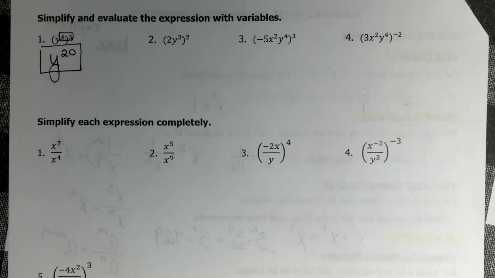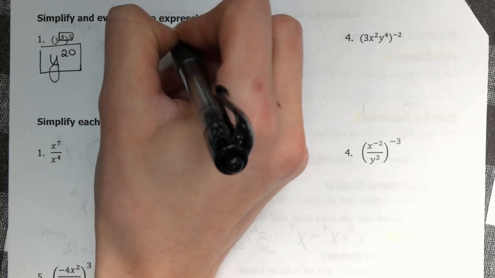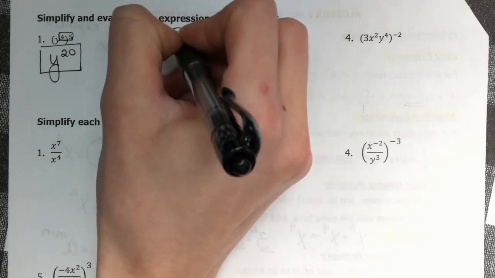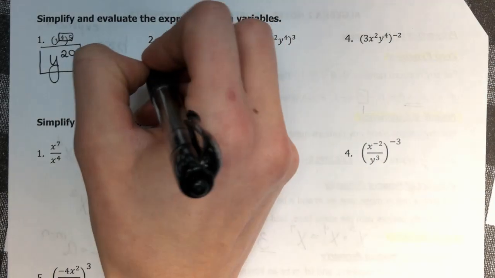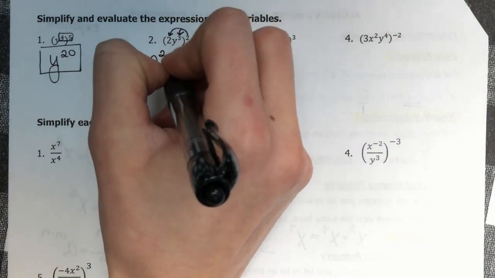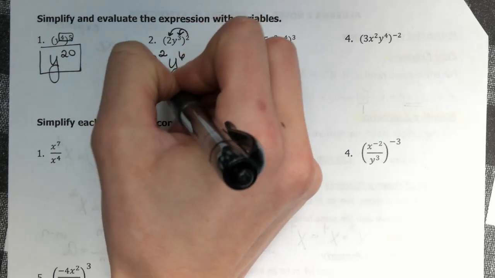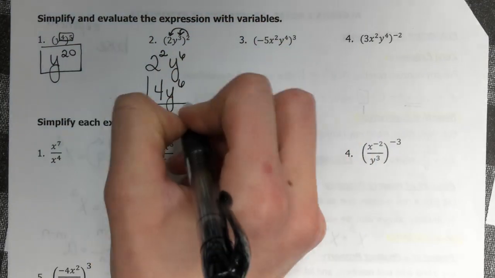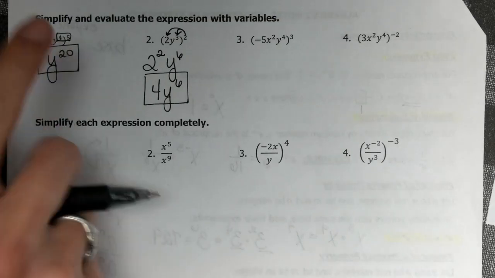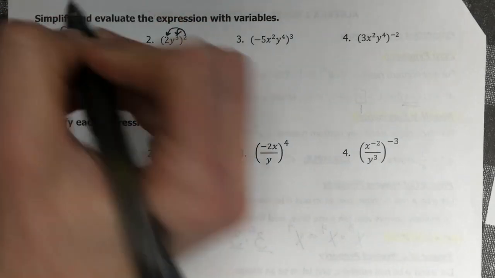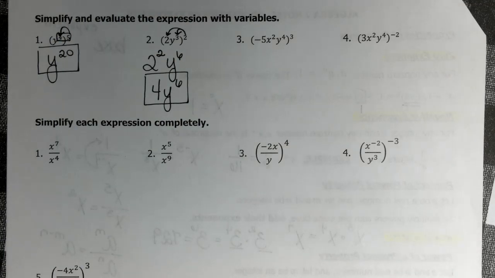So now I've got 2y cubed raised to the second power. It's going to be 2 squared y to the 6. So I'm going to distribute that outer 2. So if you needed to see the first example, like you're distributing that 5 to become 20, you can do that too, if you see it better that way.